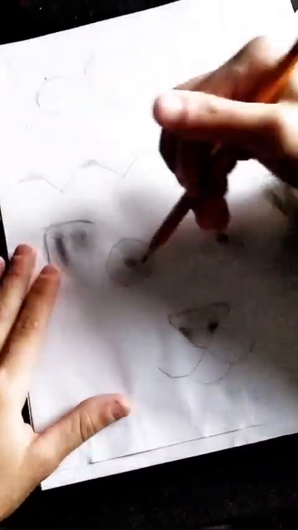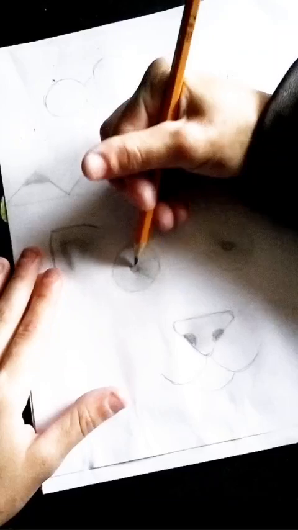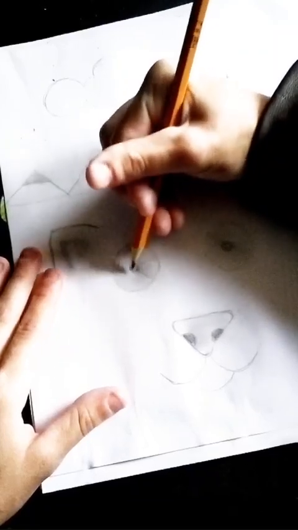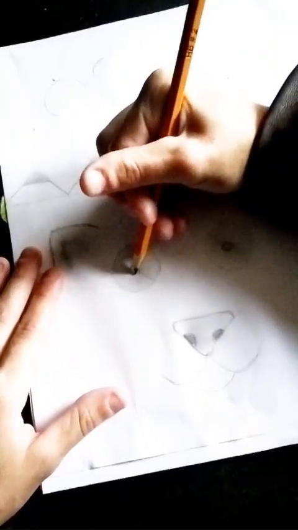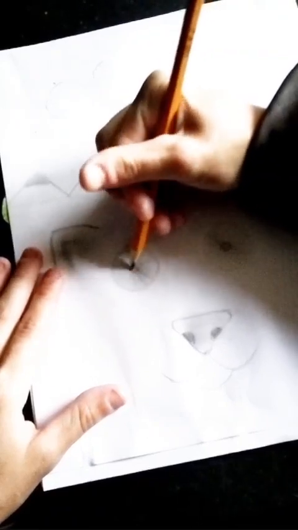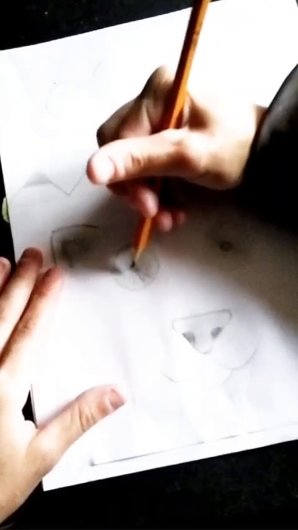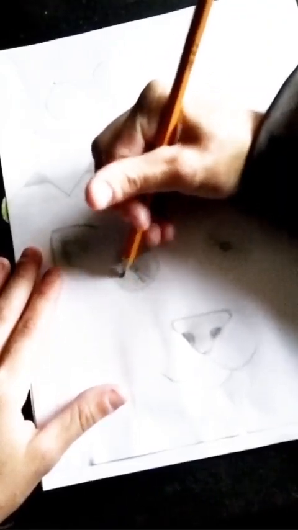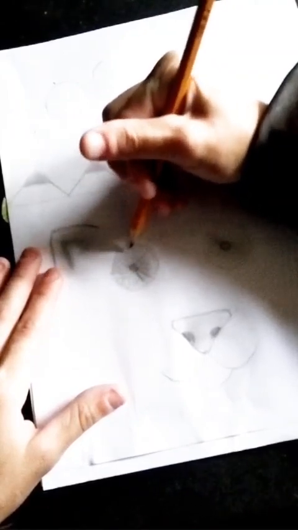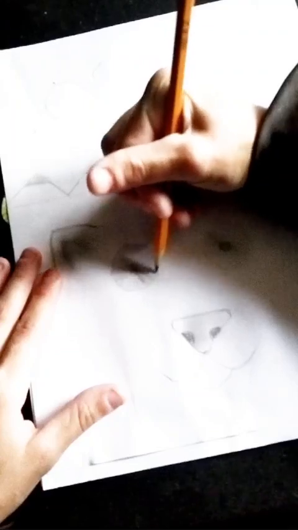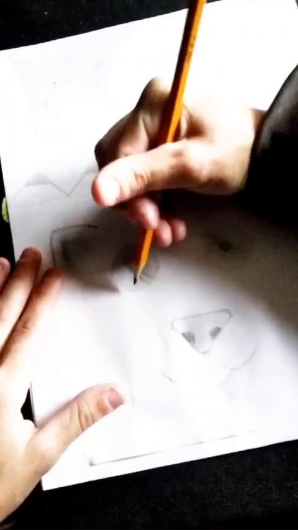And now, for the eyes, we will draw lines of different sizes that go out, all throughout the eye, going both from the outside and the inside of the eye, like a barcode.